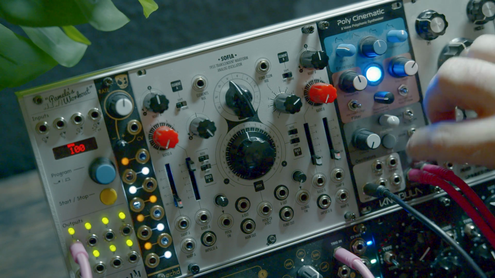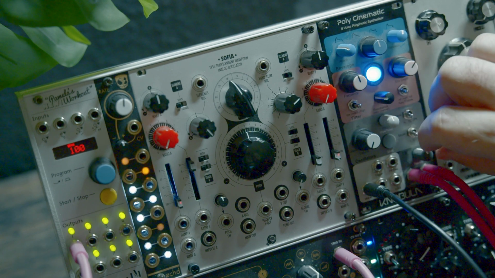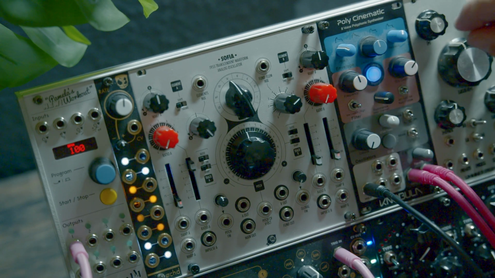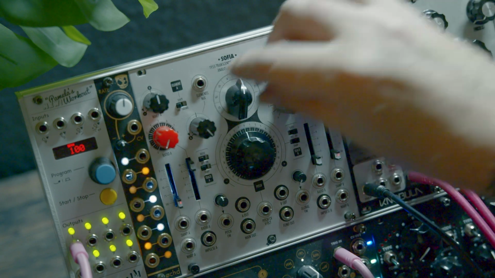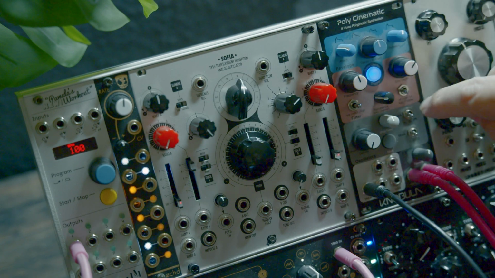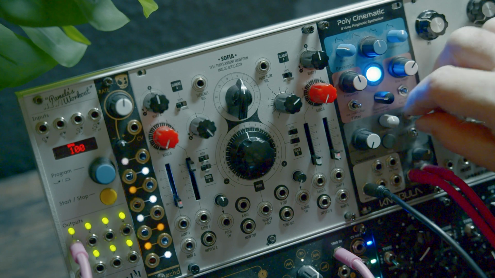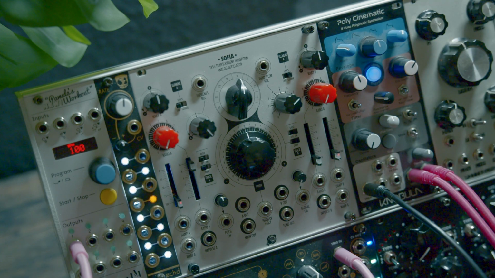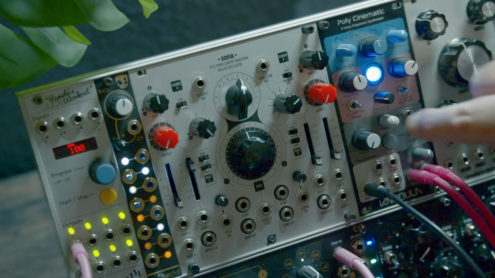This module itself also has a reverb. Let's switch to the square wave. And then to the organ.